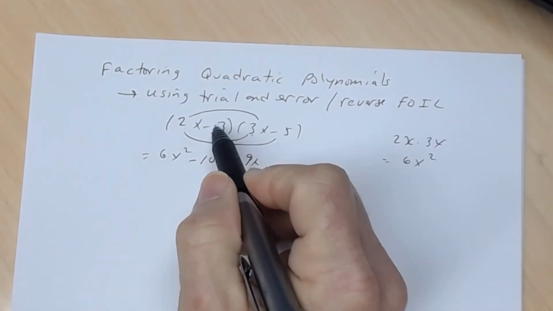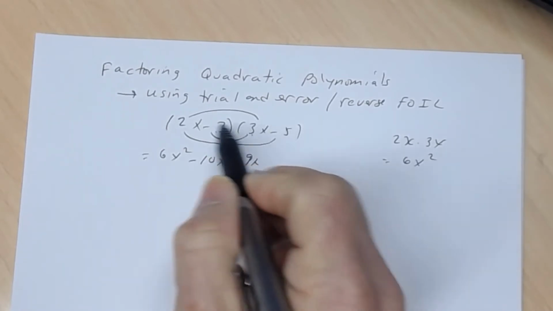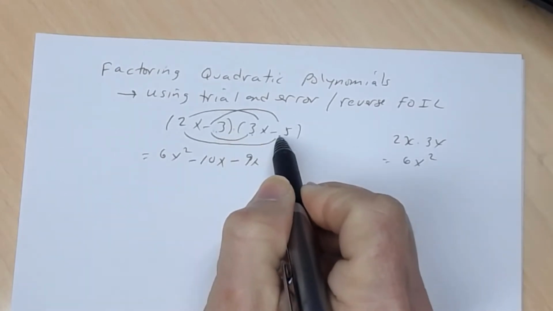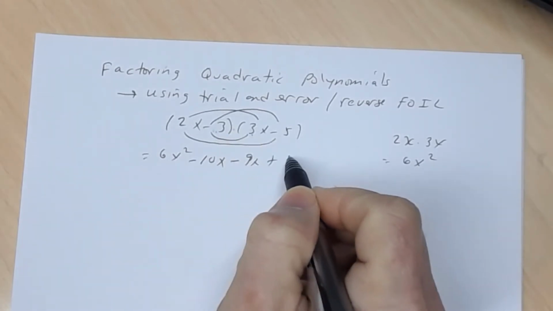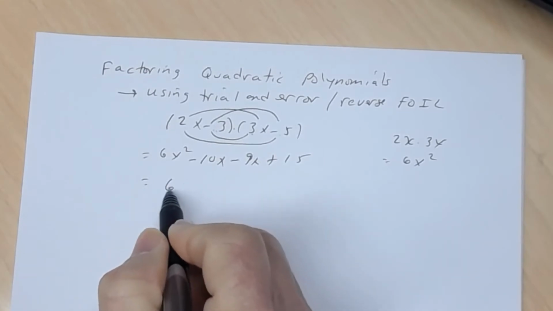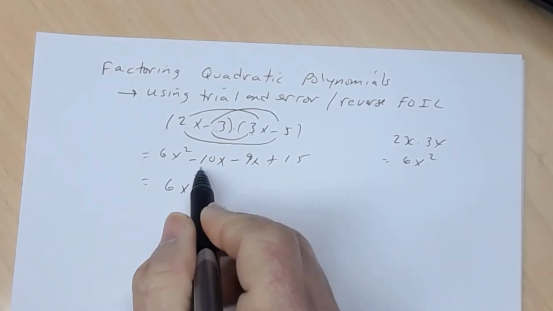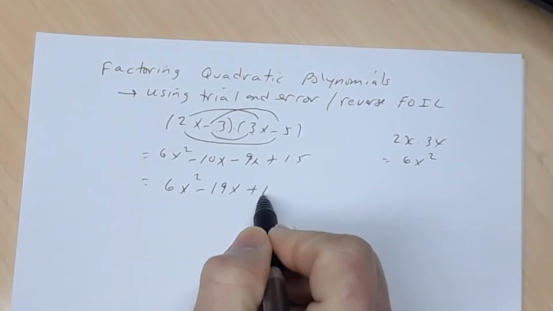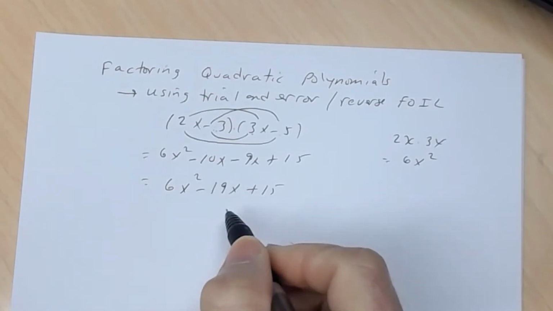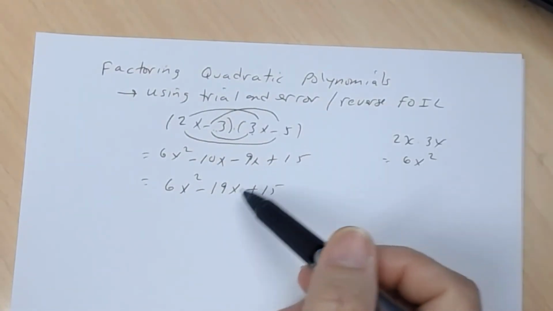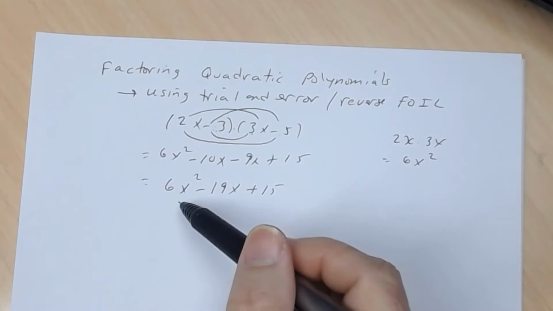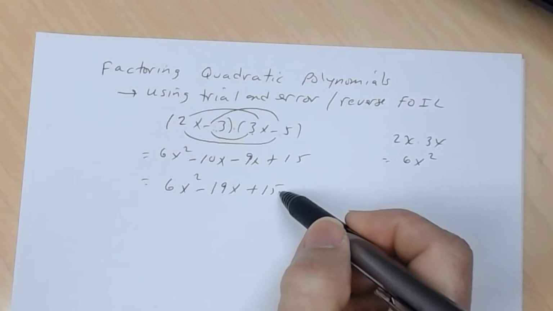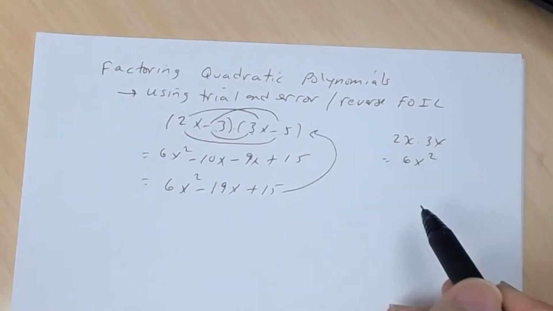And L stands for the last terms, the product of the last term of each binomial. So negative 3 times a negative 5 is a positive 15. Then you combine like terms, and so you get 6x squared, a negative 10x and a negative 9x is a negative 19x, and then plus 15. And so the next semester, what you did was you factored these trinomials. Basically, you went from this quadratic trinomial to a product of two binomials.